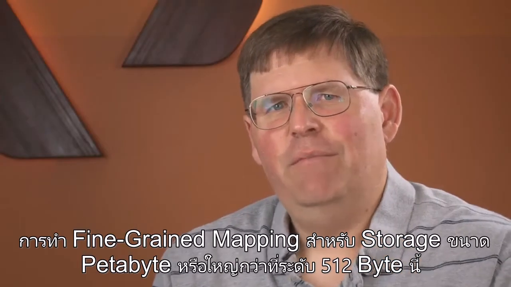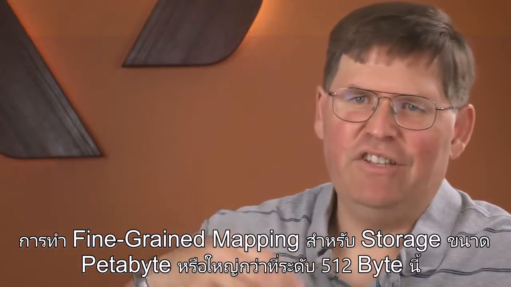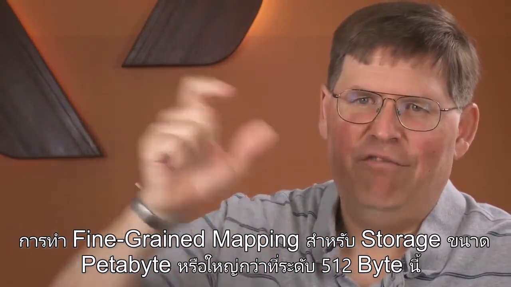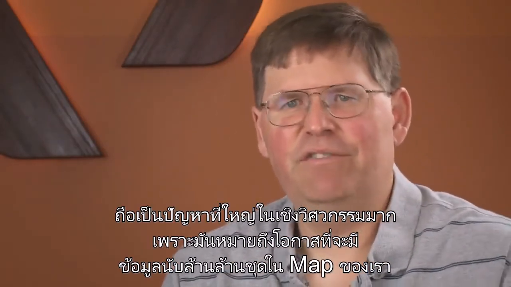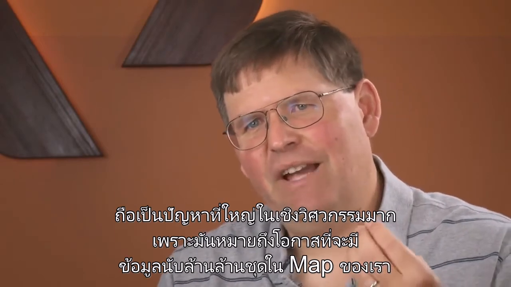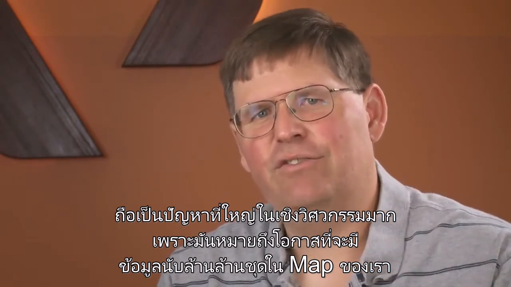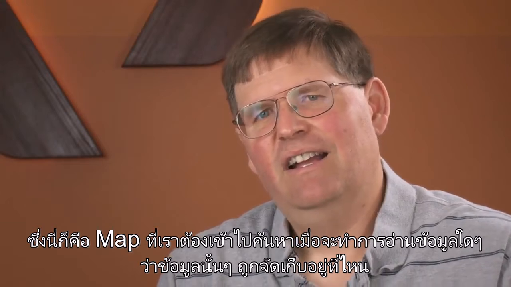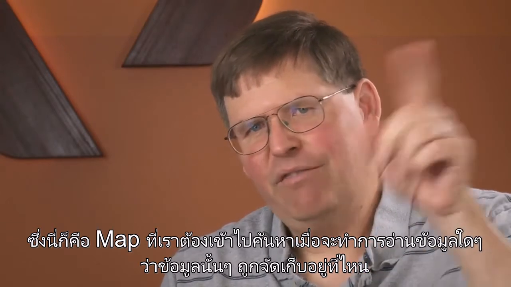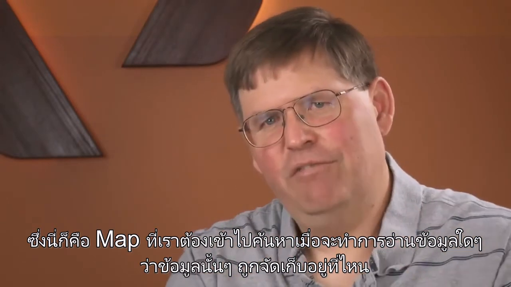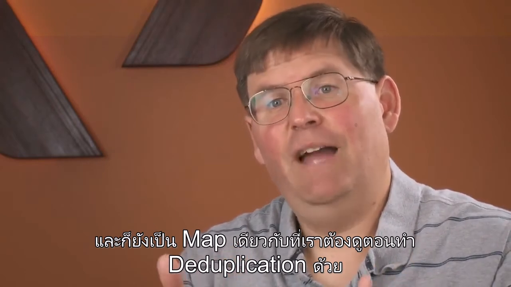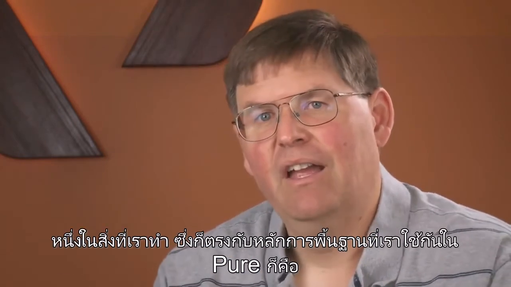Doing a fine-grained mapping of potentially a petabyte or more of storage at a 512-byte level is a difficult engineering problem. It means that we have literally trillions of potential entries in our map. That's both in the map we use whenever you go to read data and we have to look up and find where the data is stored, as well as the map where we have to look up dedupes.